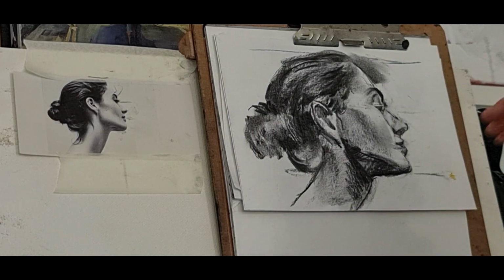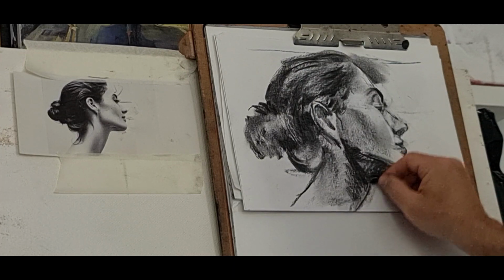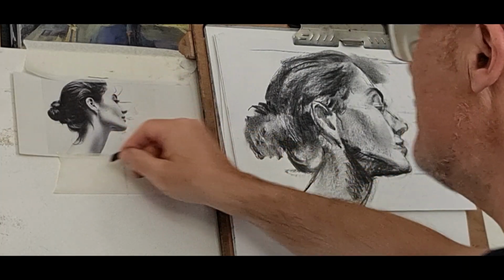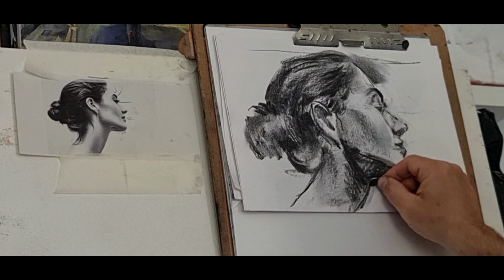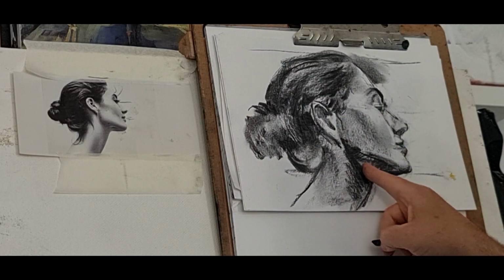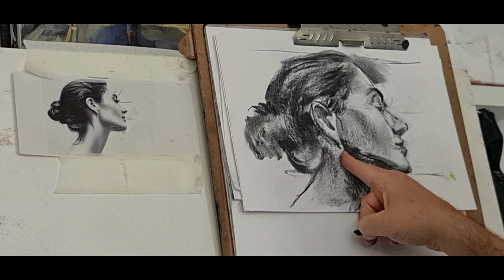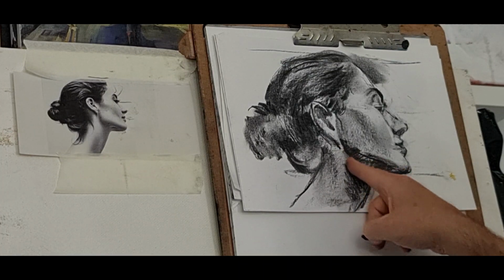And what I need to do better here is the neck goes as far as it goes here, vertical line down there, is the shadow of the jaw.